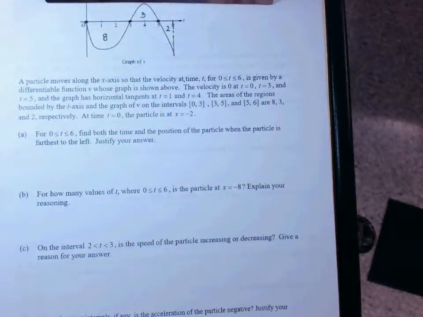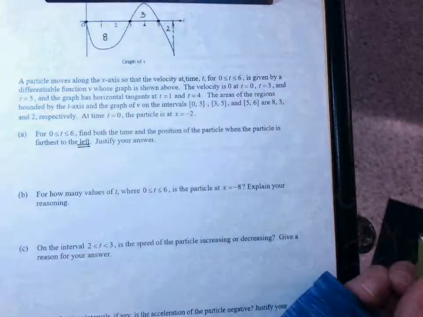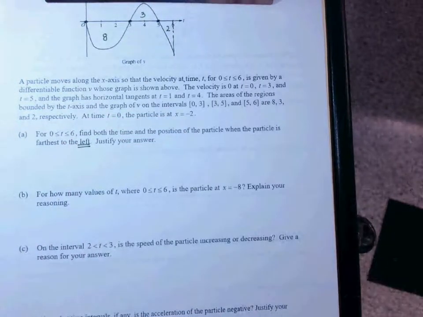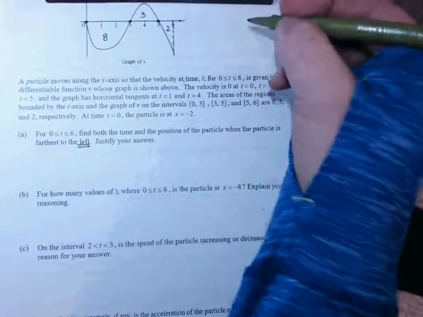Okay, part A. Find both the time and the position of the particle when it is farthest to the left. Is that a max or a min if I want to be farthest to the left? That's a minimum. Now, if they're going to want the position and the time, I would go ahead and just make a chart.